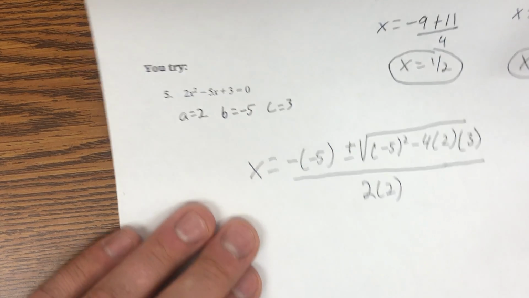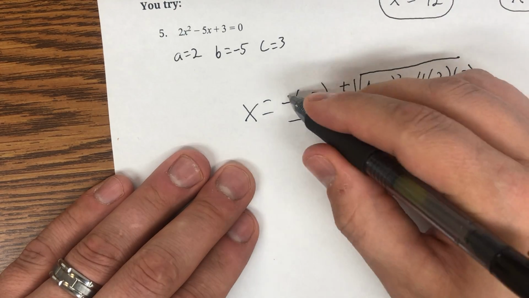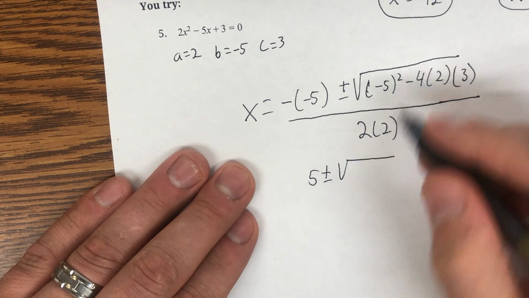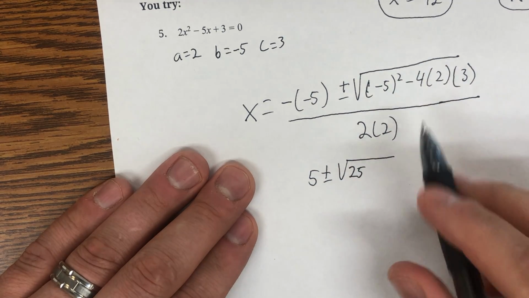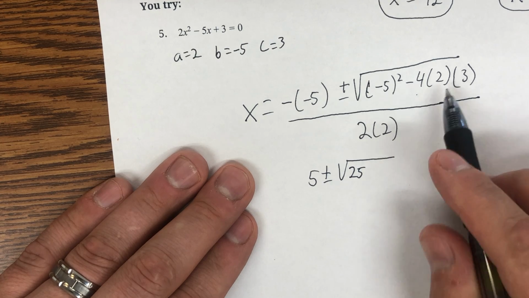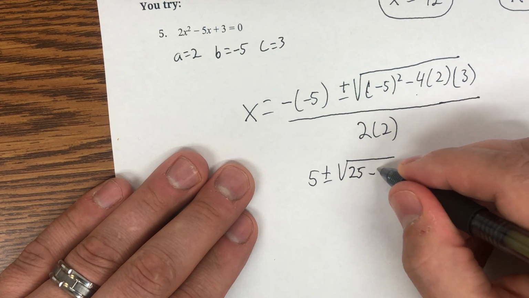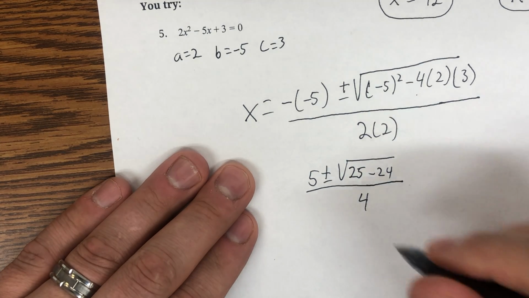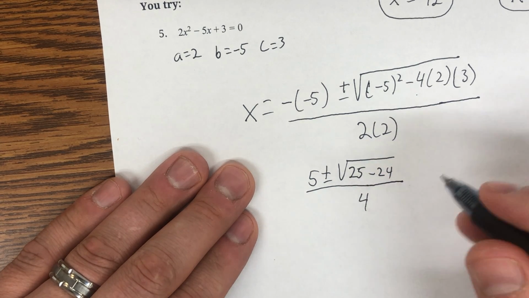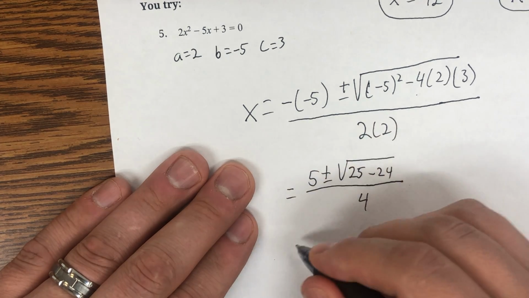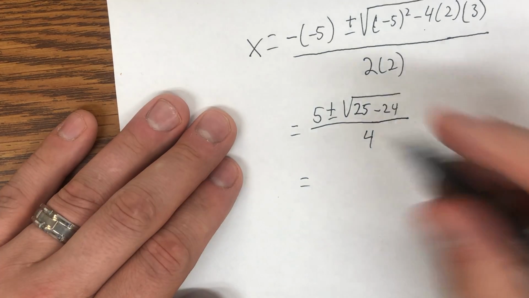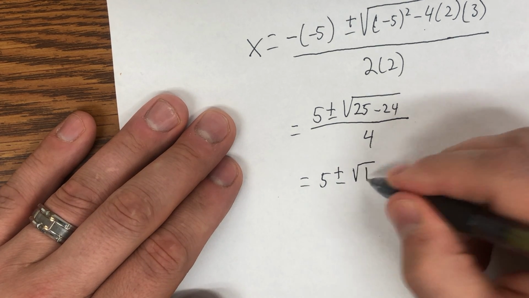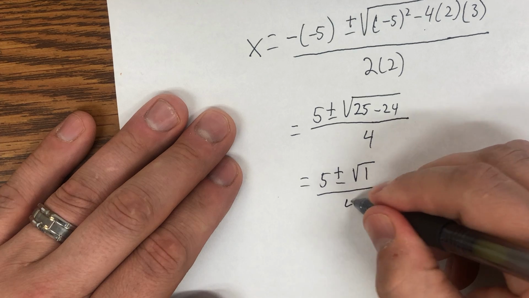All right, simplify it down. Negative times a negative changes to a positive 5. Plus or minus the square root. Negative 5 squared is 25. 4 times 2 is 8. 8 times 3 is 24. So minus 24 all over 4. All righty. 25 minus 24, that's just 1. So this is equal to 5 plus or minus the square root of 1. That's going to be 1 over 4.